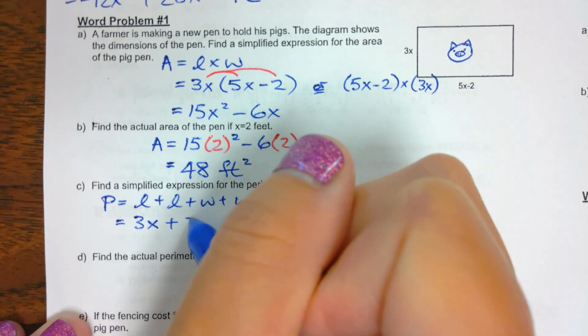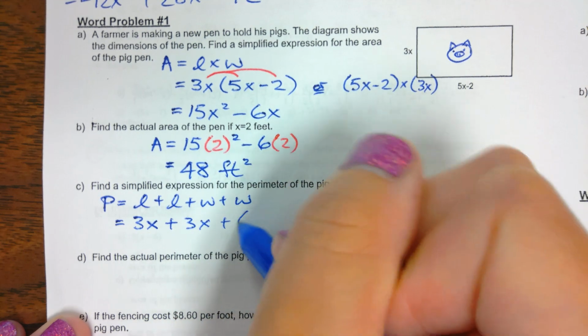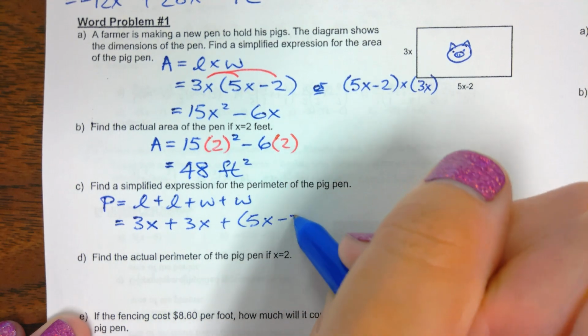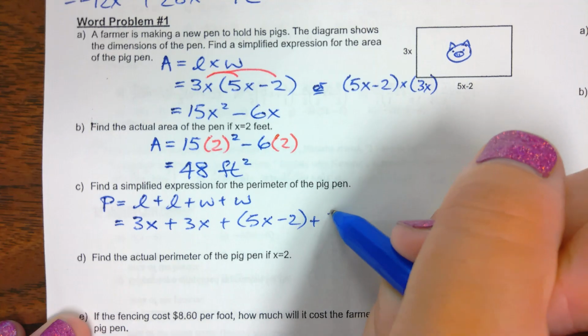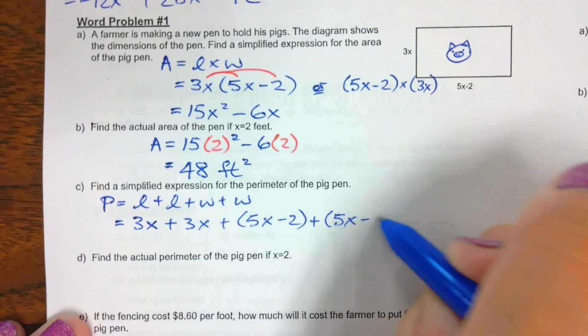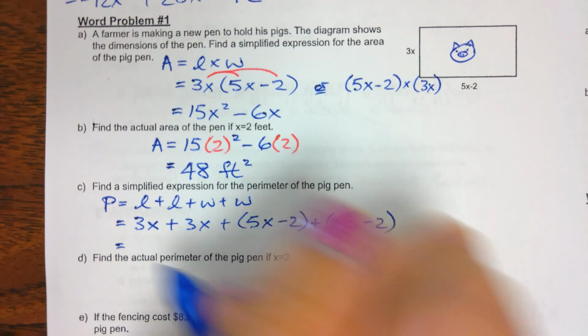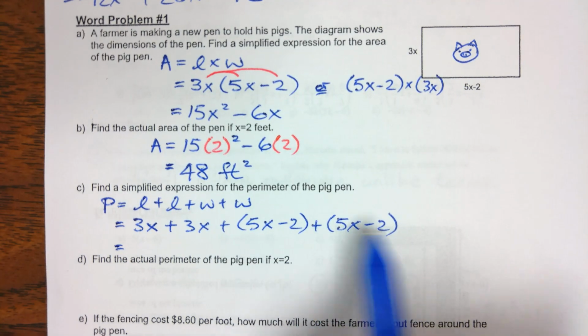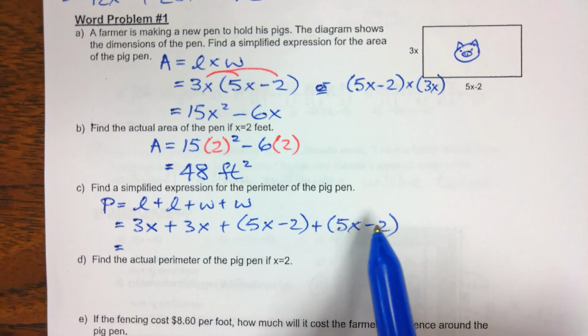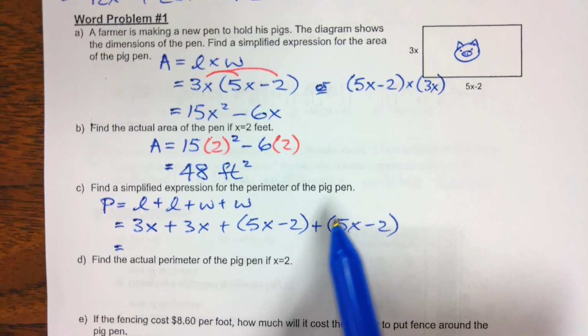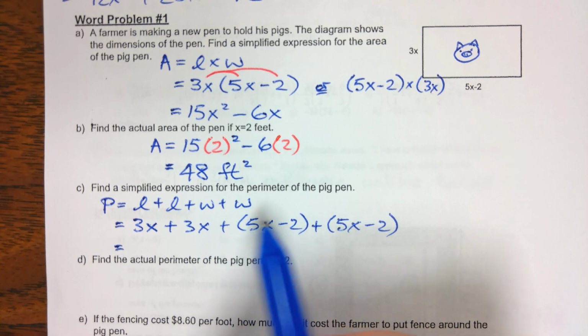So 3x plus 5x minus 2 plus 5x minus 2. Okay? Just like the other day when we did the lesson, do these brackets matter? Eric? No, because I'm just adding. So I don't really need them.